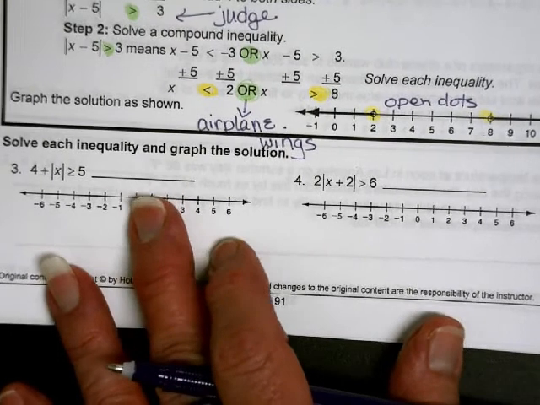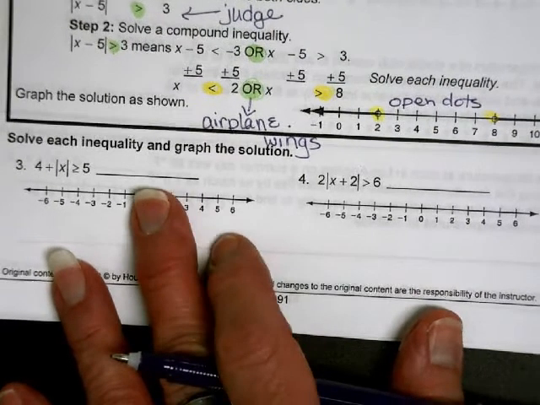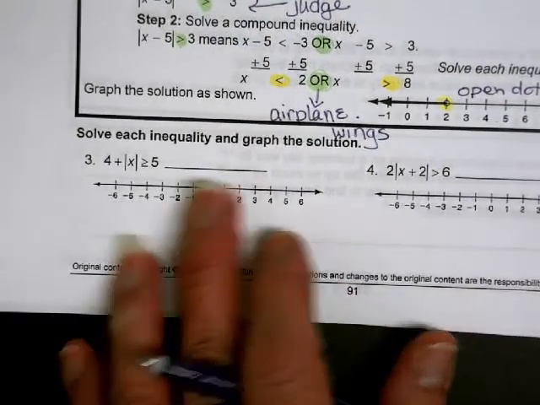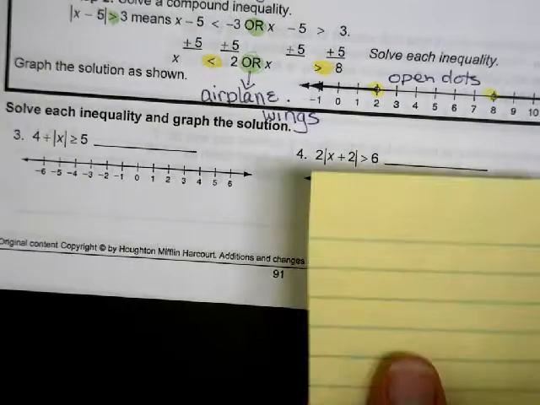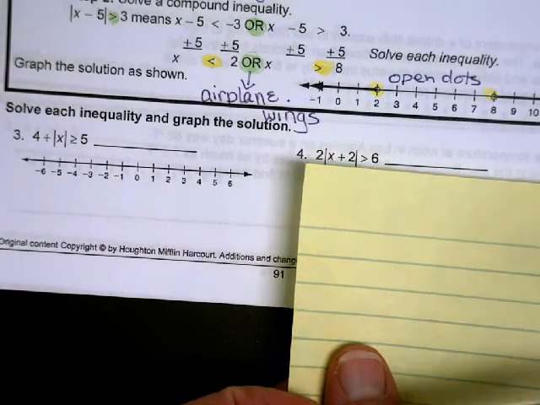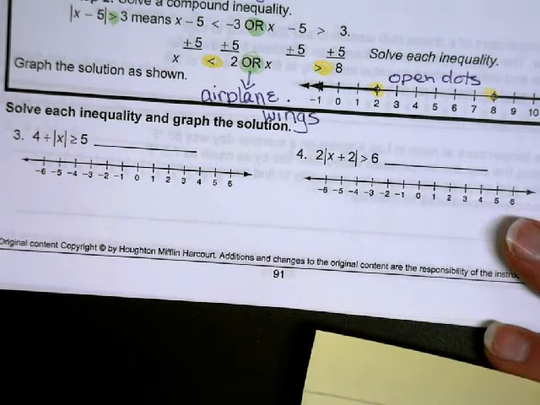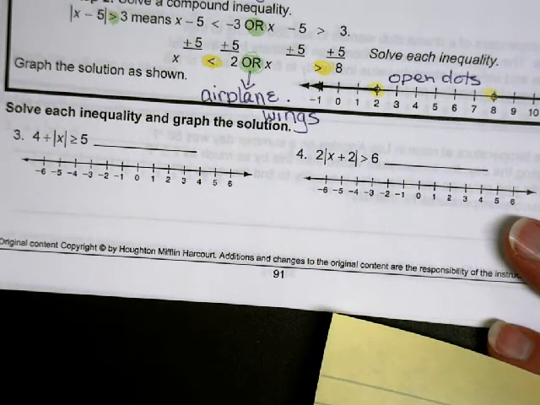So let's do one of those. Why don't we go ahead and do a closed dot one for number 3. Oh, unless you want to do a number 4 where you divide first. Somebody have a preference? 3 or 4?